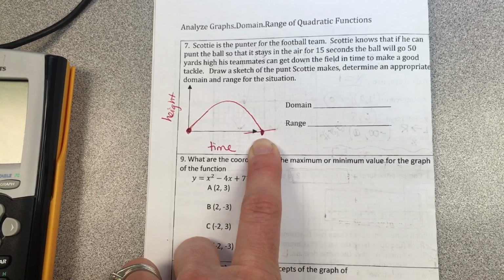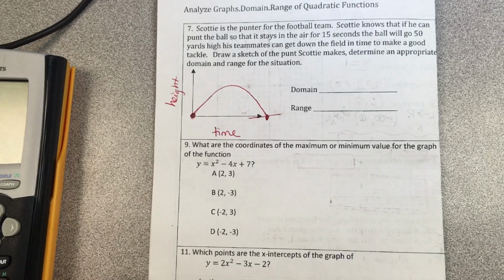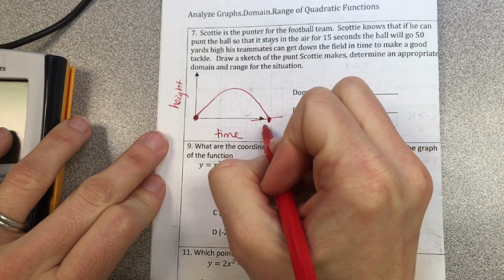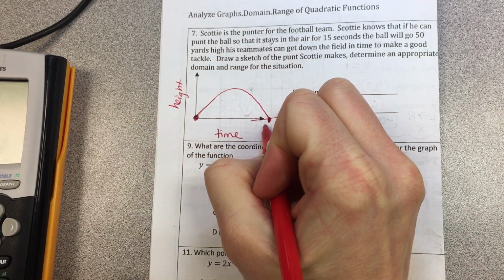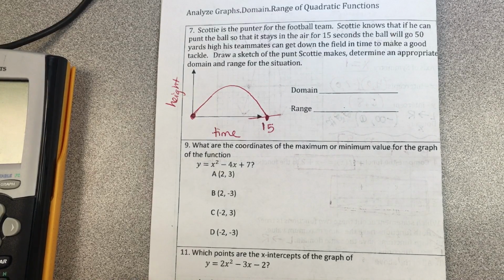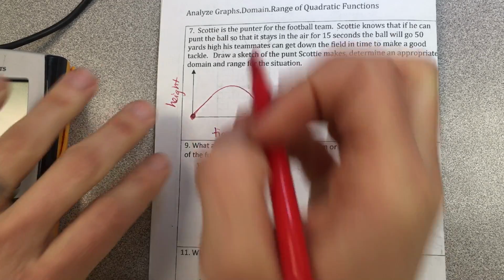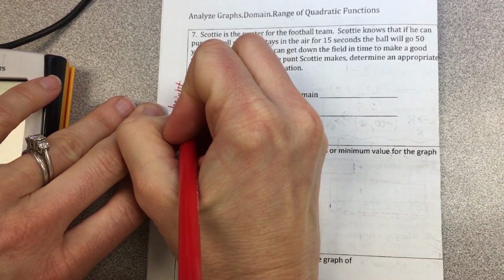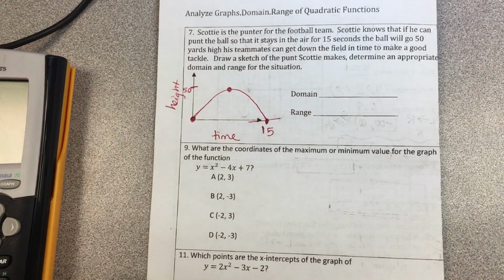But for our purposes, we're gonna say once it hits the ground, we're not gonna worry about it, okay? When does it hit the ground? In 15 seconds, okay? All right, 15 seconds. And how high did the ball go? It went 50 yards high. So over here, I would label that 50, okay?